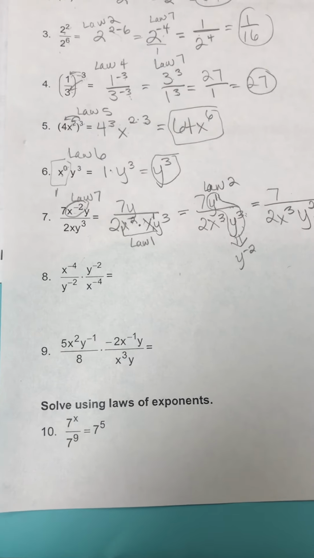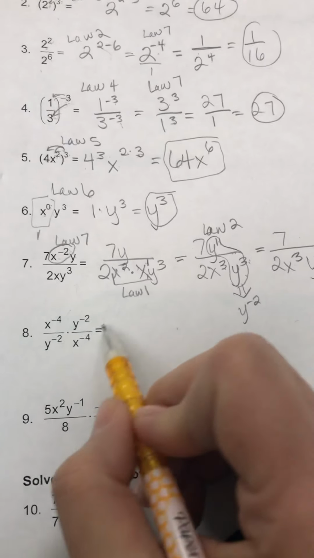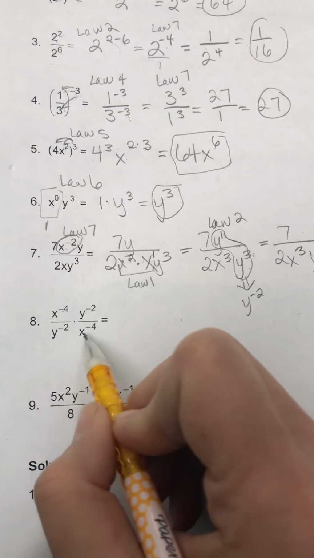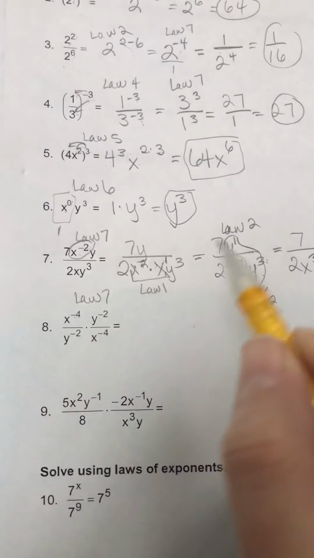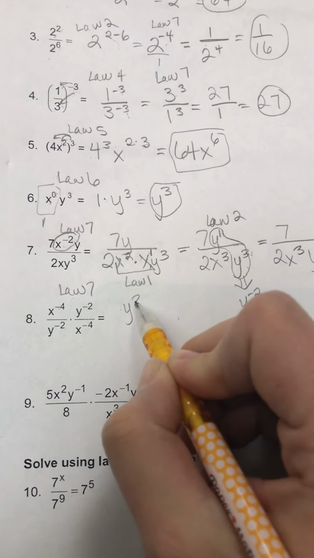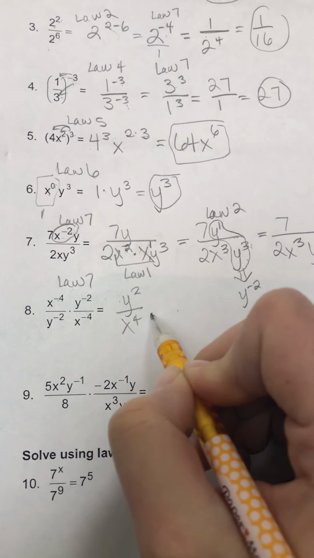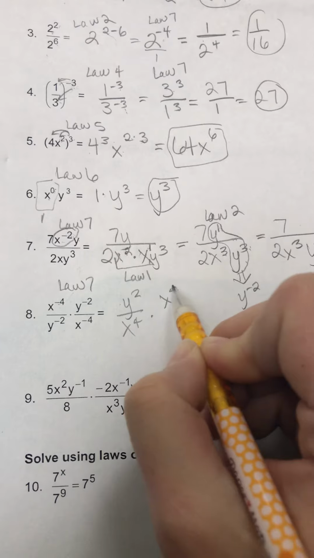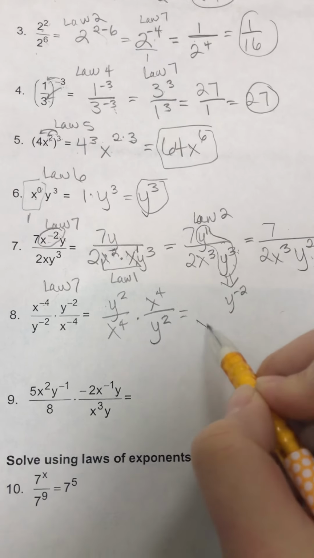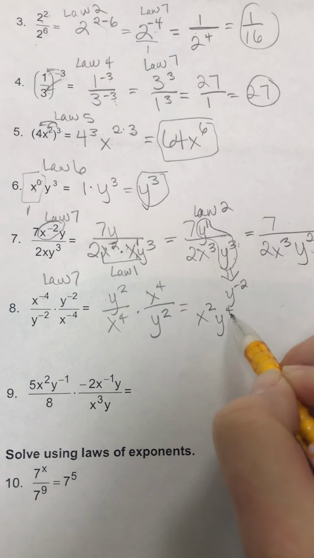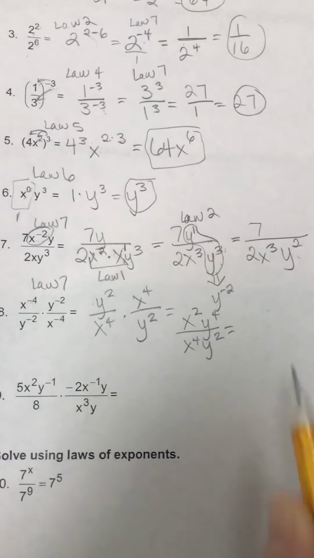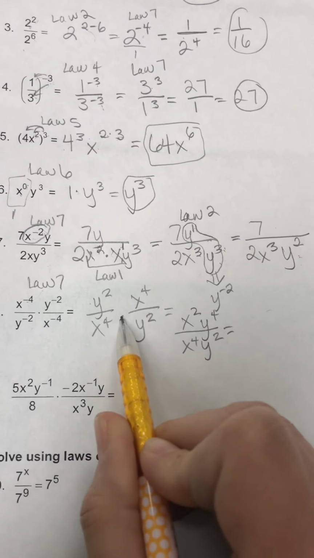All right, let's look at number 8. So let's see, let's flip these, let's make these positive. Let's use law 7. So we're going to flip, all of these are negative. So the y to the 2 is going to come to the top, and the x to the 4 on the bottom. And now our x to the 4 is going to move to the top, and our y to the 2 is going to move to the bottom. We're going to multiply these across. You're going to get x squared y to the 4th over x to the 4th y squared. All I did was just combine them because we're multiplying them.